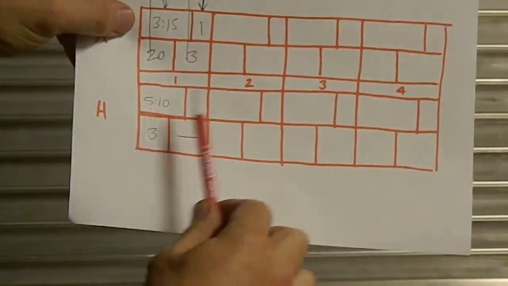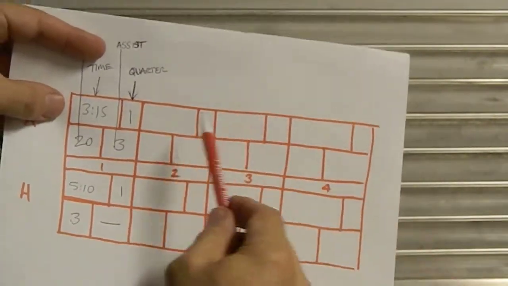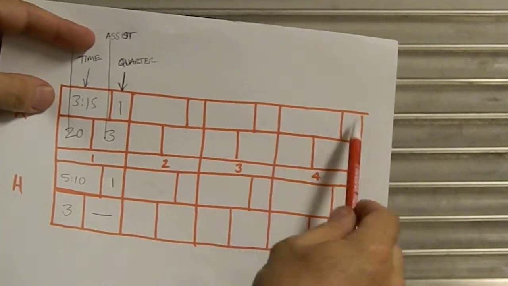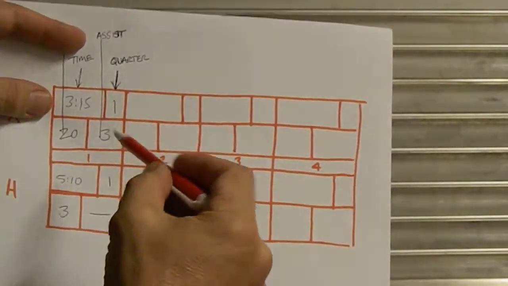So every time they score a goal, you're going to keep running the goals down consecutively. We'll know what quarter they're put in by looking at this quarter box. So even if this team, say they scored 10:10 of the first and 11:30 of the first by number 1 and number 19 and number 10.